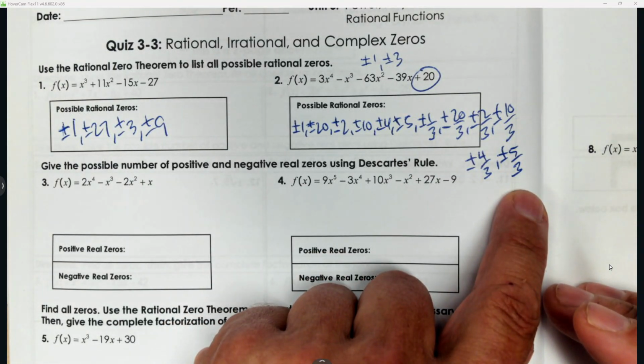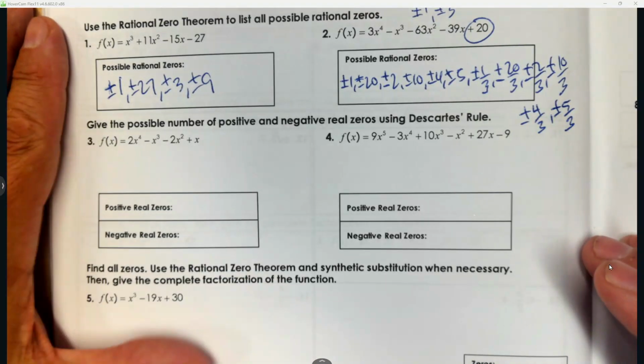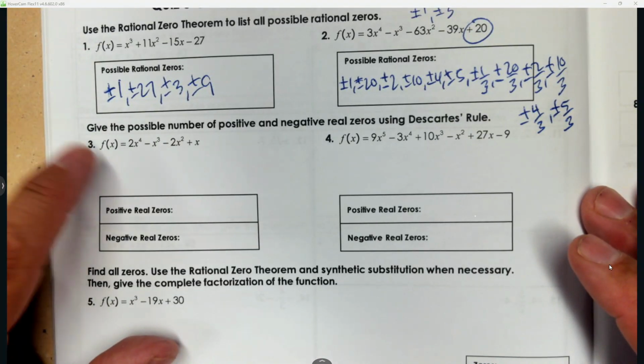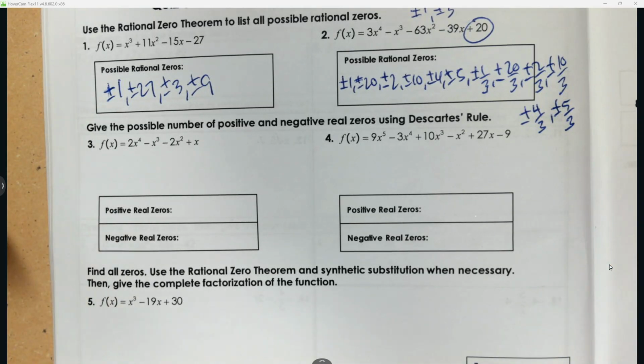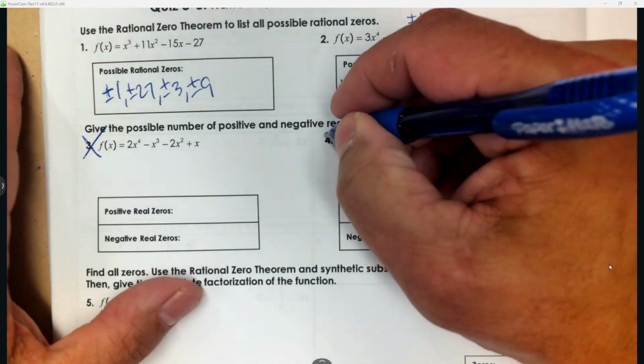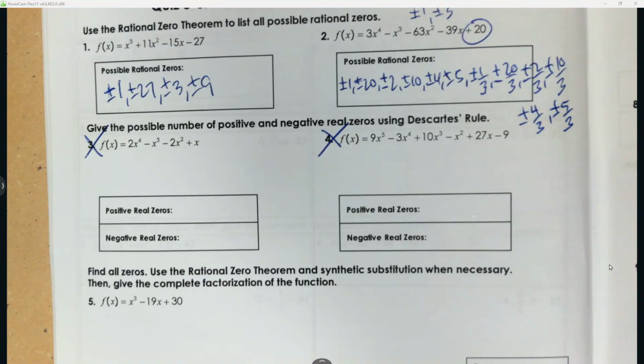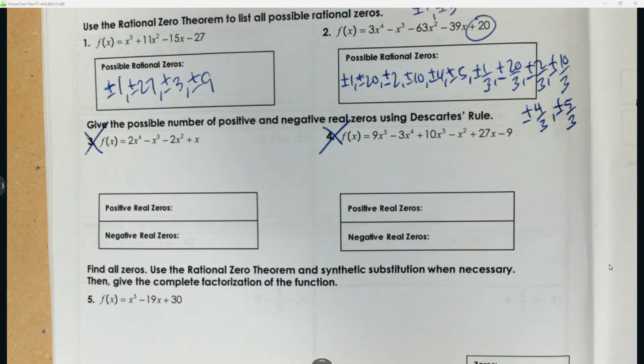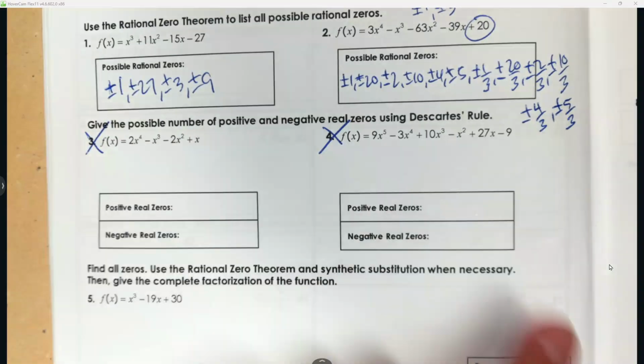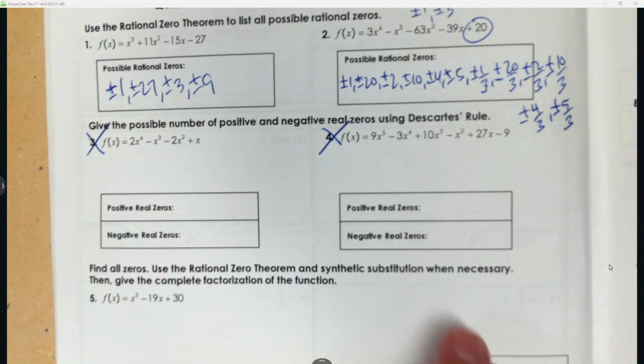And there it is. All right, so here we need Descartes' rule of signs. We didn't do this one. So you know what? Let's not do that, because we didn't go over it. So even though I said 1 through 11, don't do 3 and 4. I'm going to change it in Google Classroom right now.